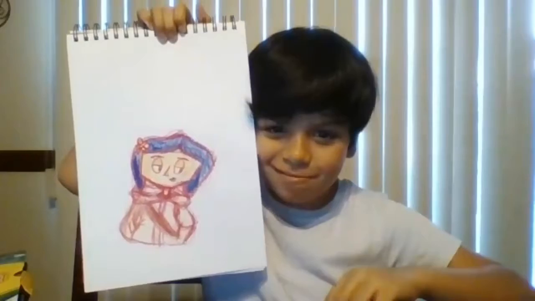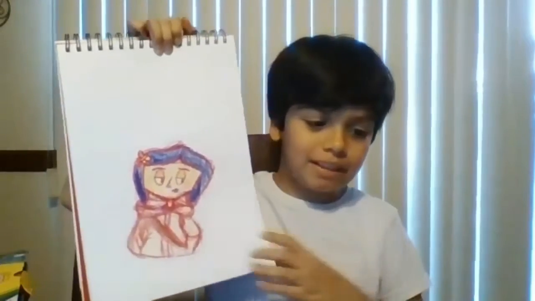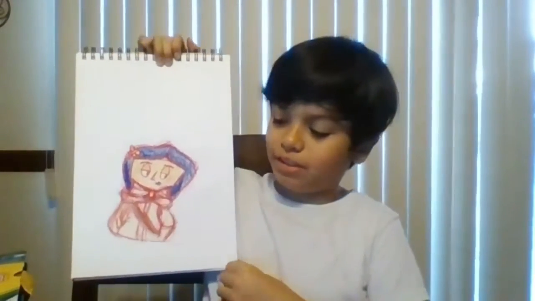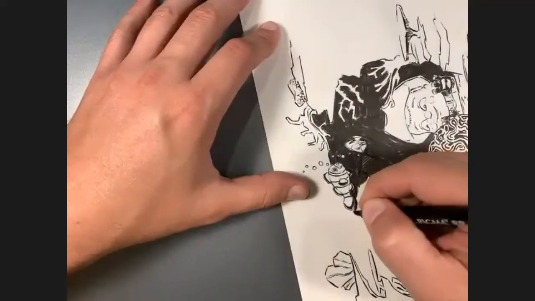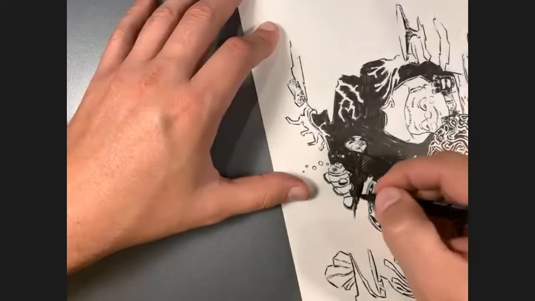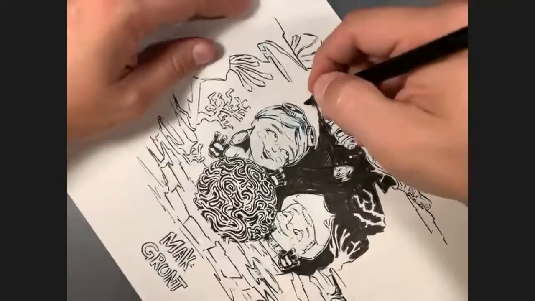Nice job, dude. I drew it with crayons, so I can't actually ink it. That's okay, because I like drawing with crayon. It just feels so satisfying to do. Absolutely, man. Crayon is another artistic medium. Well done. May I show some drawings that I drew with crayon? Yes. Okay, so I just gotta pull it up.